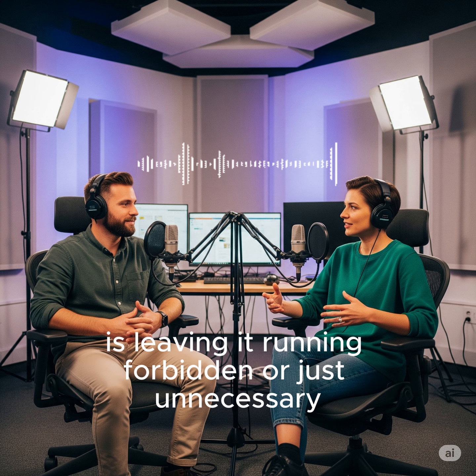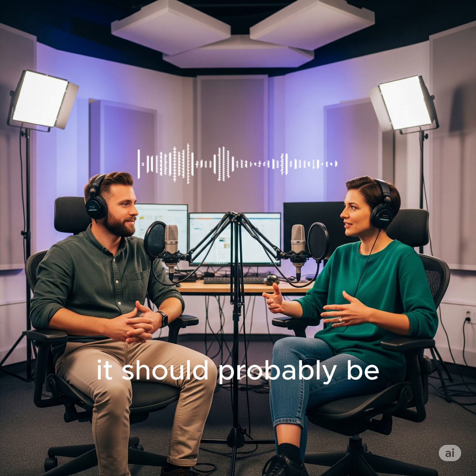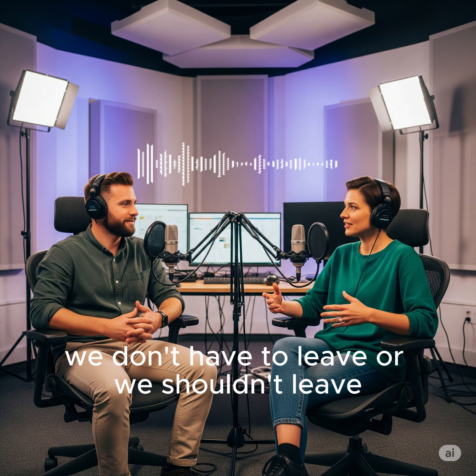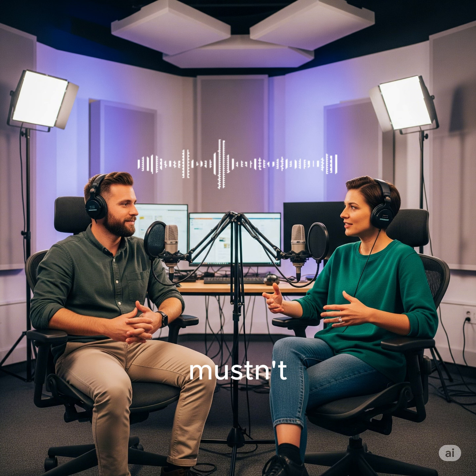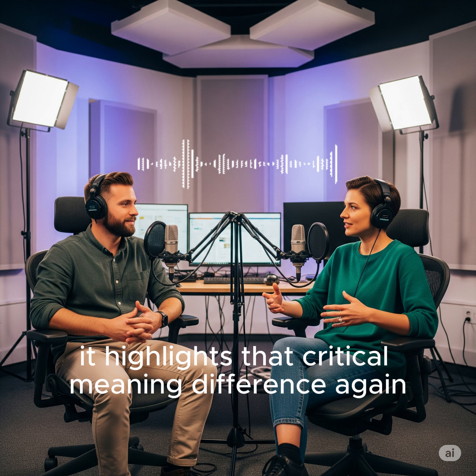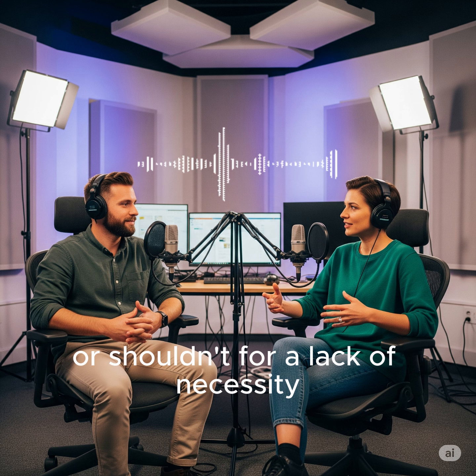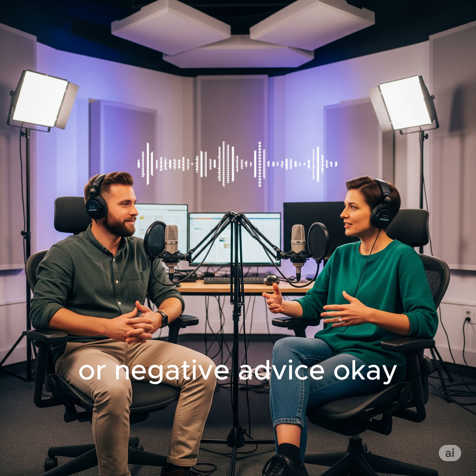Is leaving it running forbidden, or just unnecessary if we want to save water? If it's advice about avoiding waste, it should probably be, we don't have to leave, or we shouldn't leave. Mustn't sounds too much like a strict rule in this context. Precisely. It highlights that critical meaning difference again. Mustn't for prohibition, don't have to or shouldn't for a lack of necessity or negative advice.